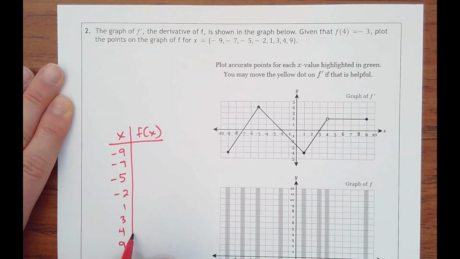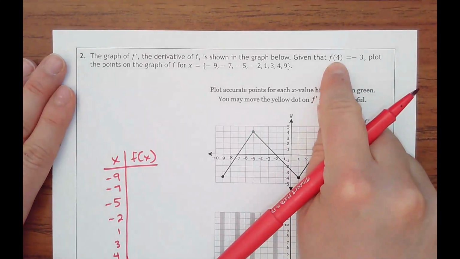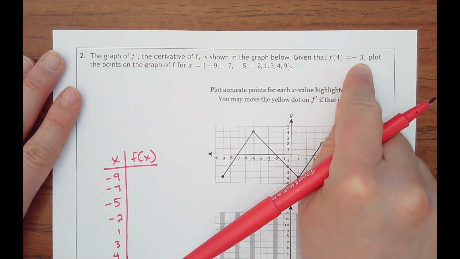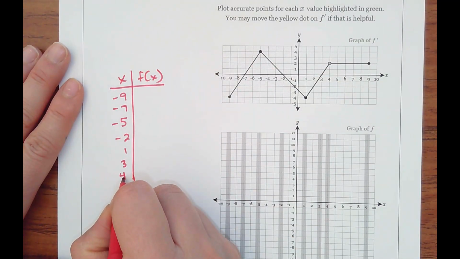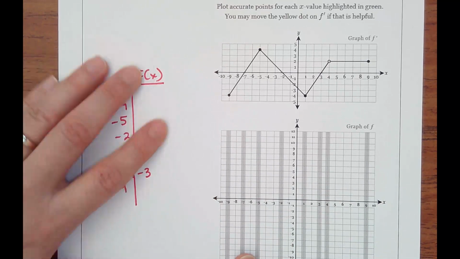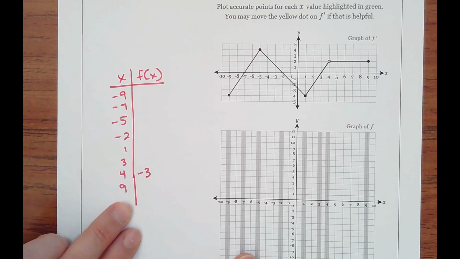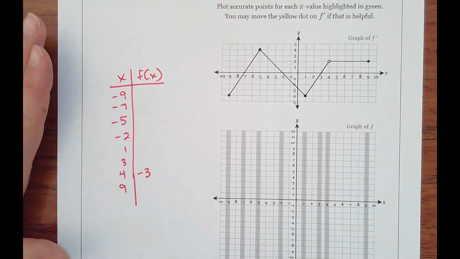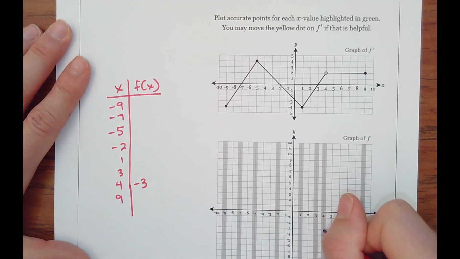And it wants to know what were the y values of this original function. Well, they give us that when x is 4, y is -3. So that gives us a starting point. I'm going to have to find the points, and I picked this one in particular because I'm going to work backwards a lot. Only one time do I actually get to do the normal thing. Okay, so then let's plot that point for -3.